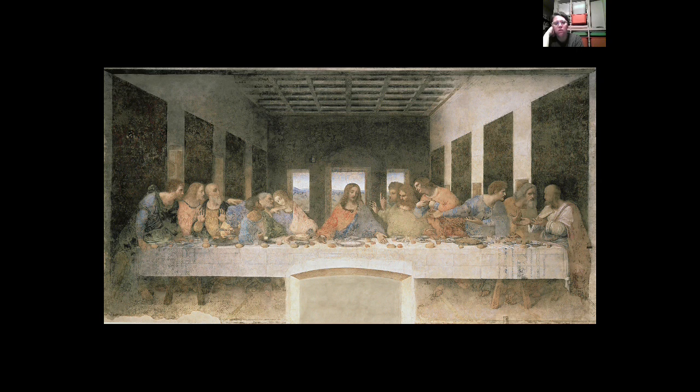So he then gets in a discussion with his disciples and tells one of them that they would give up his identity to the Roman soldiers. And so they're all conversing about this. See if you can pick out the person that is Judas in this particular setting. That would be the person who gave Jesus up.